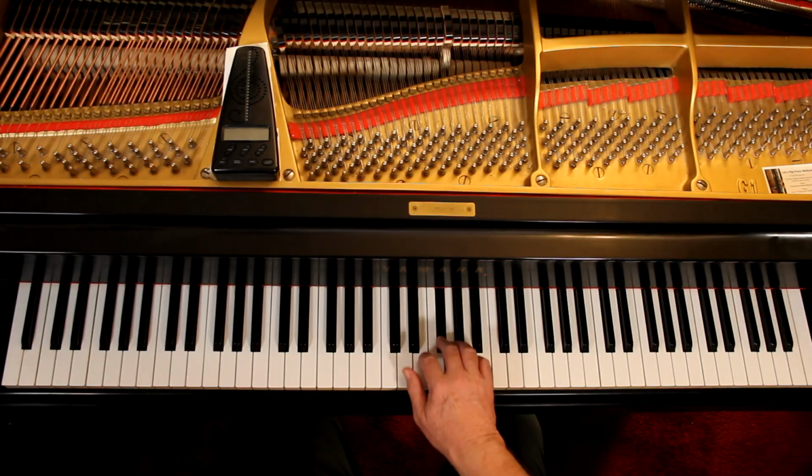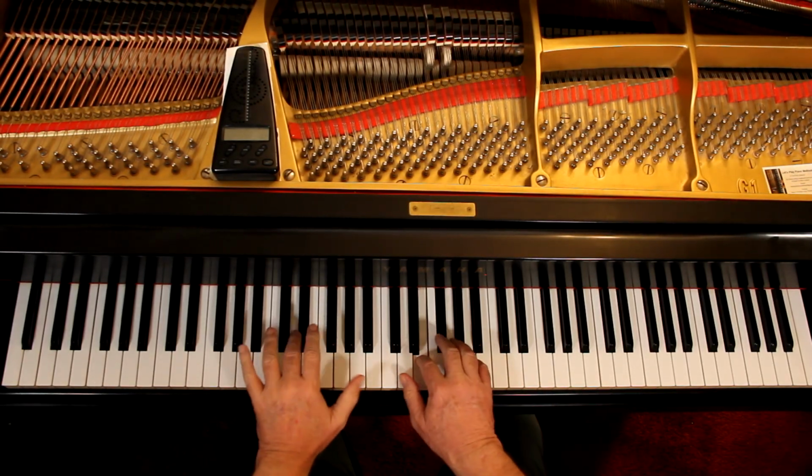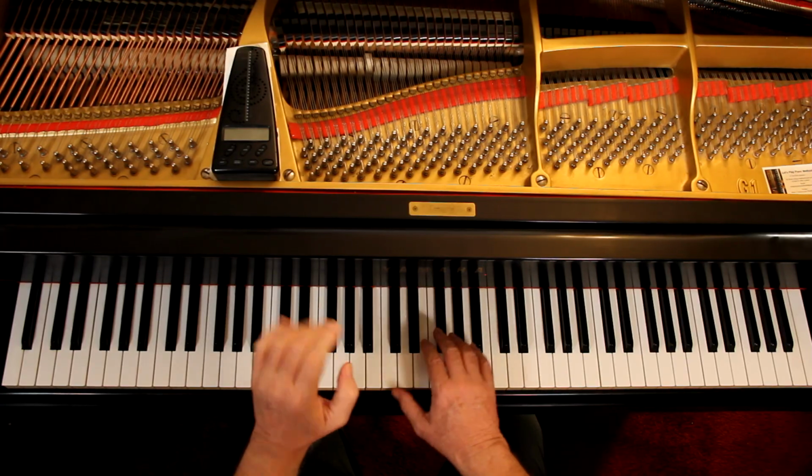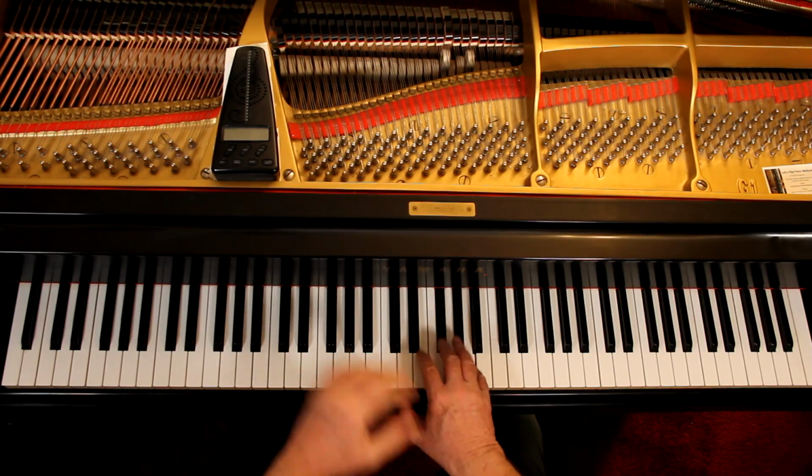You're connecting the right hand. It's slurred. Here, the left hand is staccato. I'm flexing at the wrist here, short. Same time. And then accent.